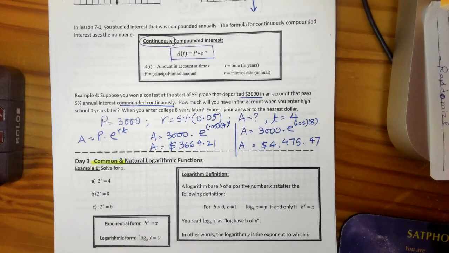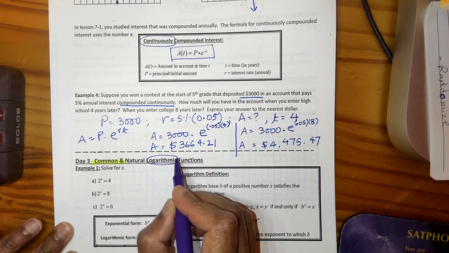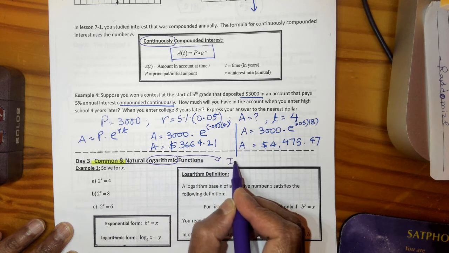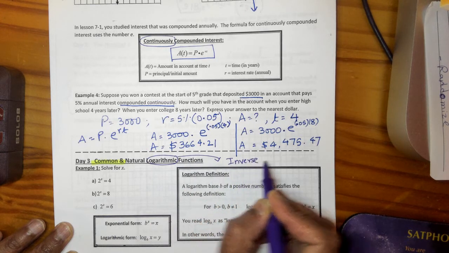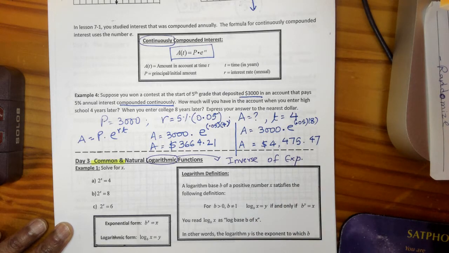Good morning. So today is day 3 and the title is Common and Natural Logarithmic Functions. So basically we're going to see how we relate exponential and logarithmic functions. What you need to keep in mind is that a logarithmic function is basically an inverse of an exponential function. So we saw exponential functions, right?